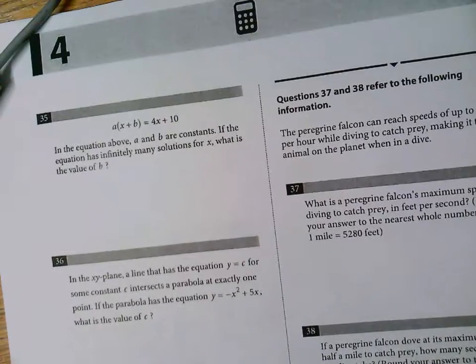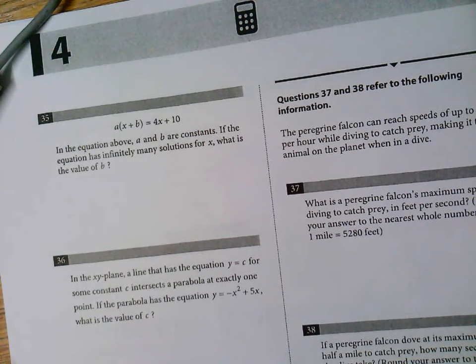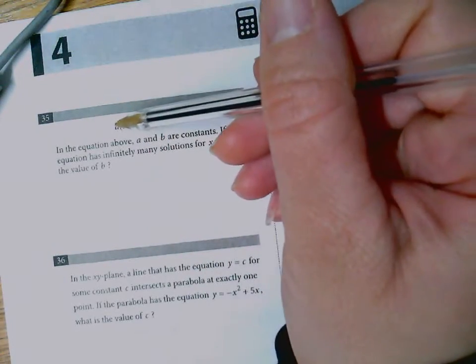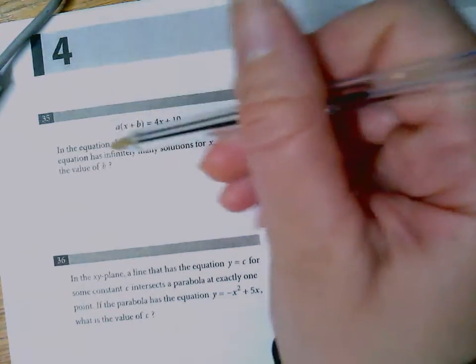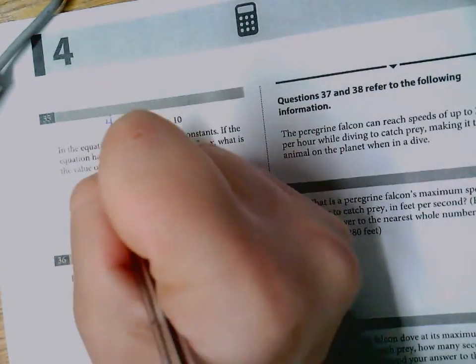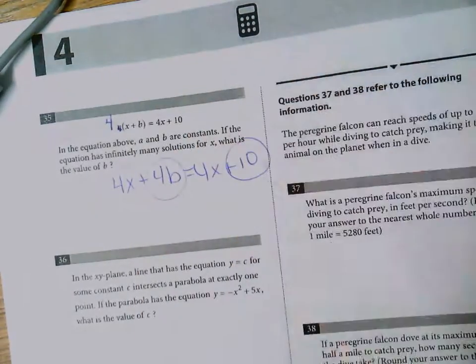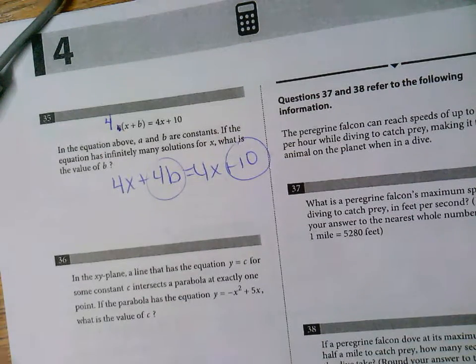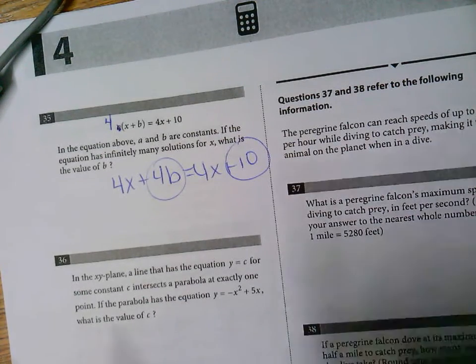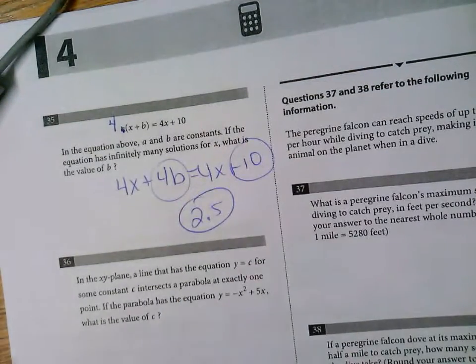In the equation, a and b are constants. If the equation has infinitely many solutions, what is the value of b? Well, we know that a has to be 4 because we need to get 4x. Basically, we need the equation to come out the same. So a is 4. That gets us 4x plus 4b equals 4x plus 10. So b must be 2.5, so that 4 times 2.5 would get me 10. So 35 is 2.5.